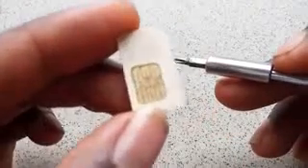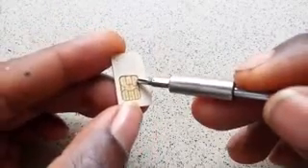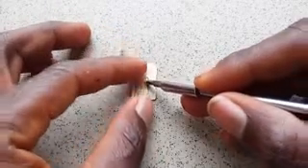Then when you have 6 of this SIM, on each of the SIMs you have to scratch at least one partition.